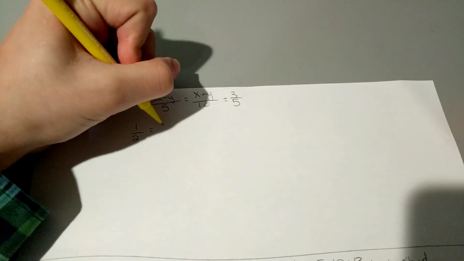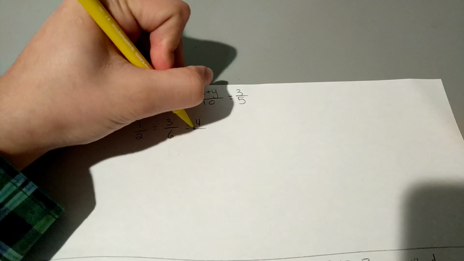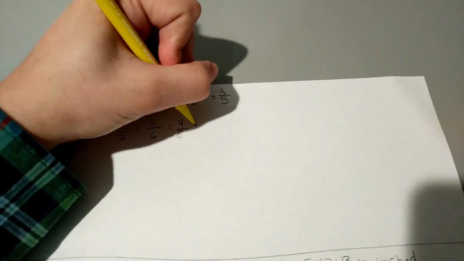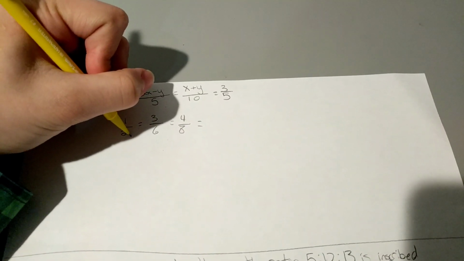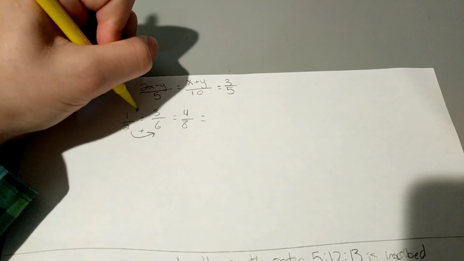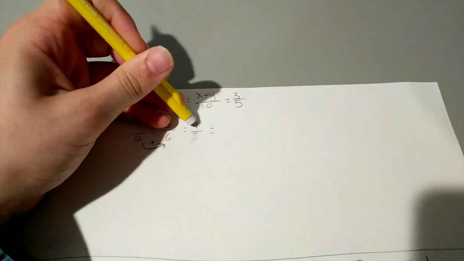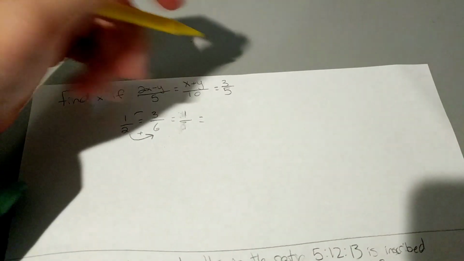If I have 1/2 is equal to 3/6 is equal to 4/8, that is the same thing as saying, here, let's change this case from 4/8 to 5/10 so that you guys don't get confused.